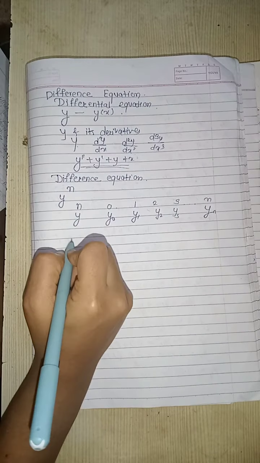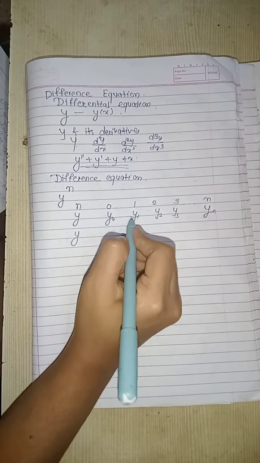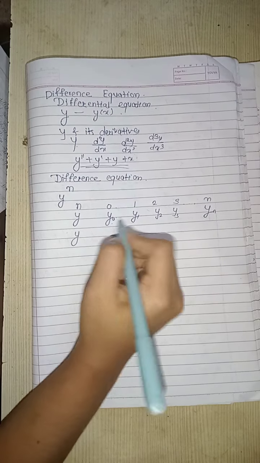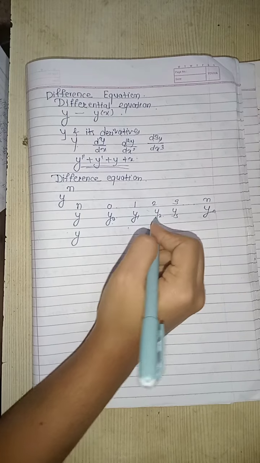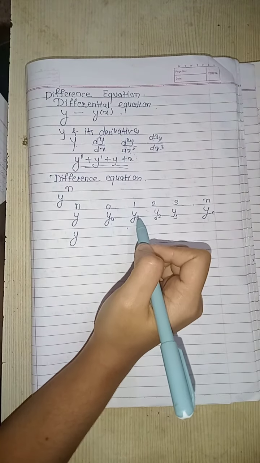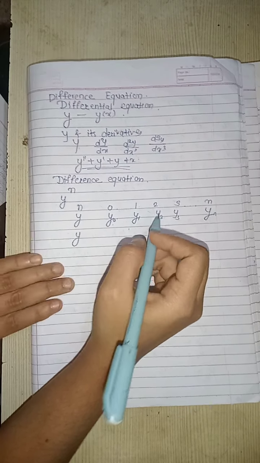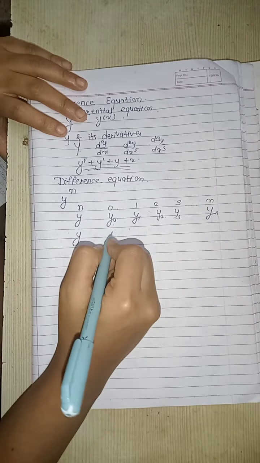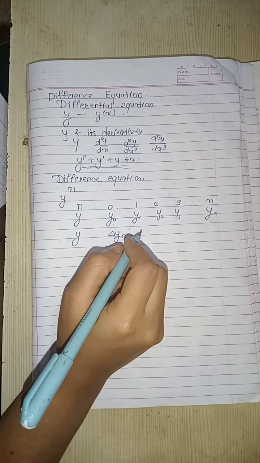An equation in which y and its differences, so consecutive differences between the values of y, we have to consider either y1 minus y0, y2 minus y1 or y3 minus y2, to take into consideration the differences between two consecutive values of y. An equation which involves y and its differences, that is delta yn, is known as a difference equation.